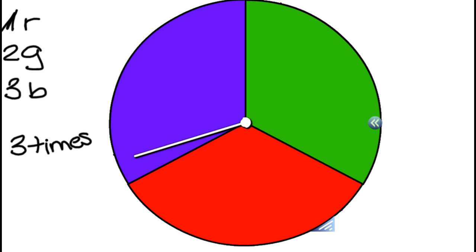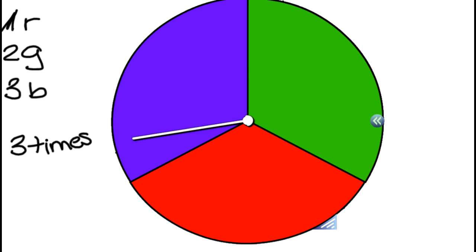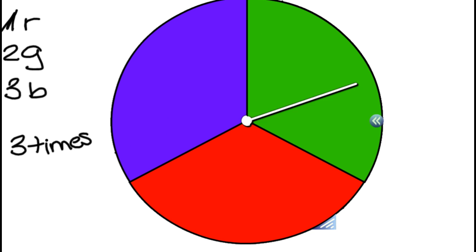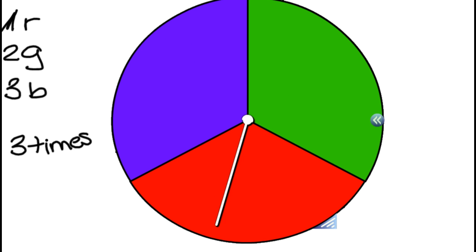Now, somebody else might go right now and they get green the first time, red the second time, red the third time, red the fourth time, green the 5th time, and finally blue the 6th time.